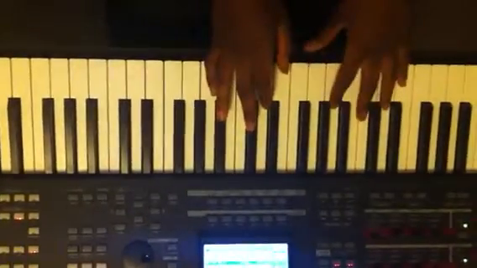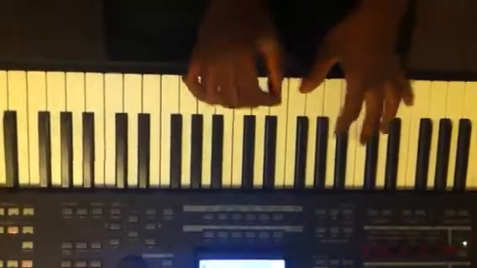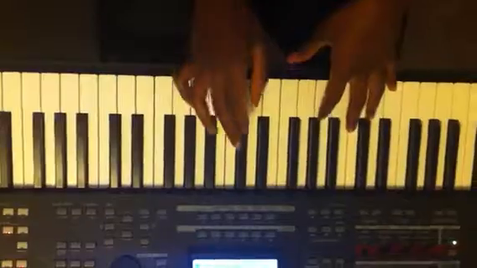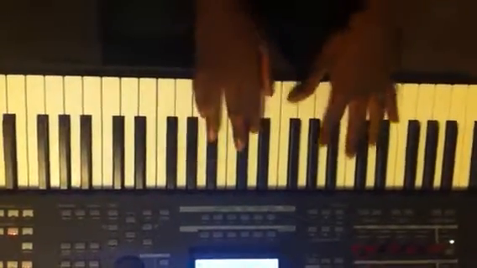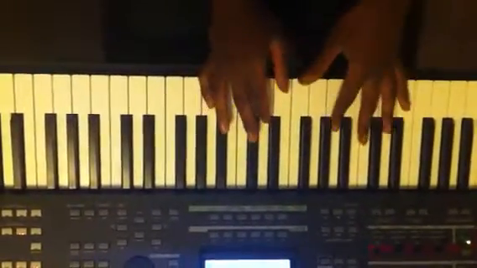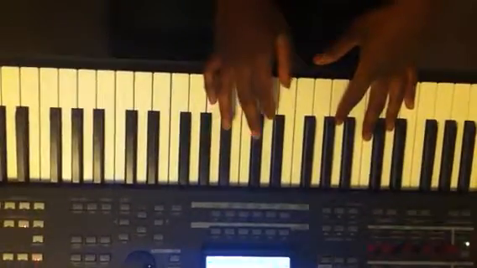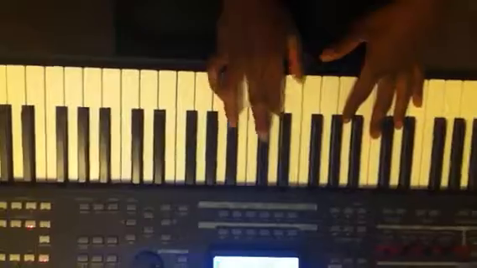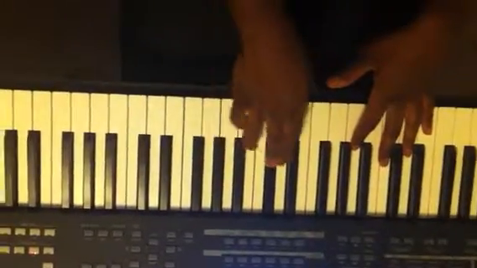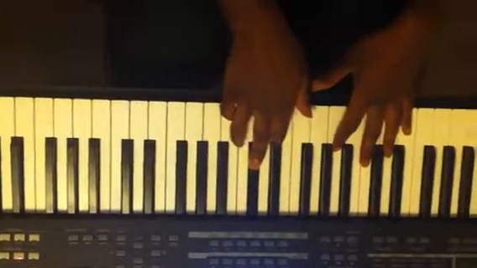Now, let me explain. I know you heard me say a minor 3rd. That is based off of the minor scale. Remember, I showed you how to do a minor scale. 1, 2, that's your minor third in the minor scale.